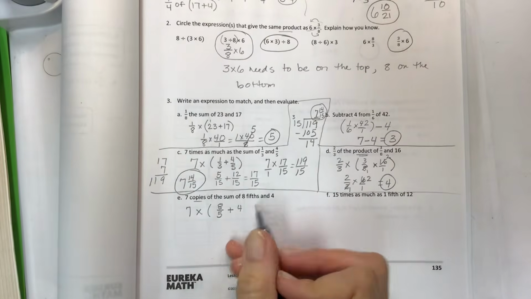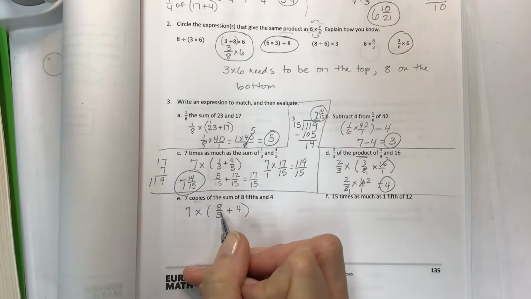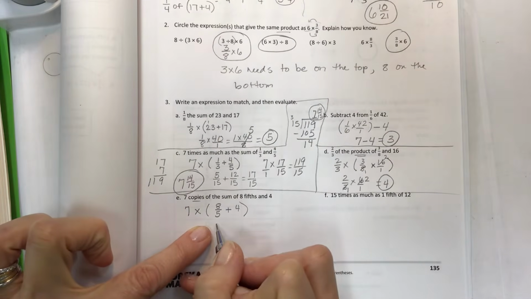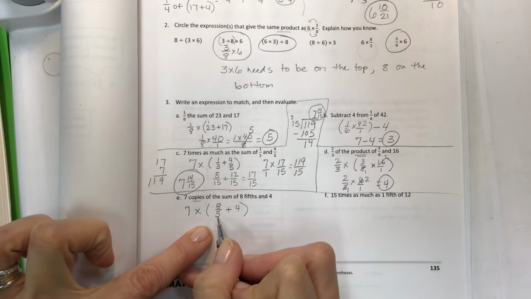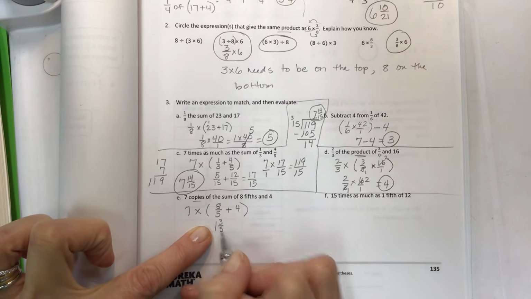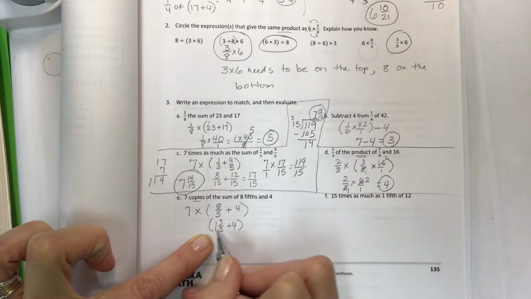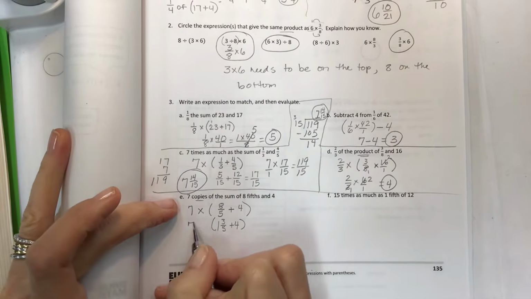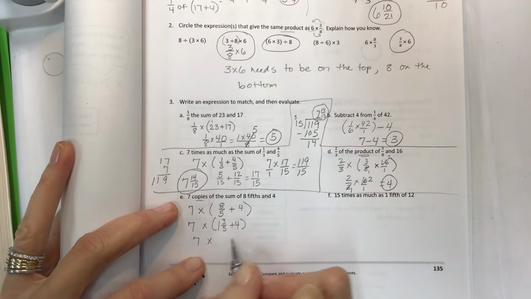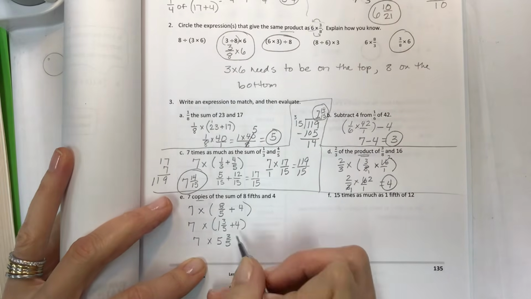Now this is a whole number, so if you would like to not worry about the denominators here, change this into a mixed number so that you can kind of simplify it. 5 into 8 one time with 3 left over. And then you can combine this and you don't have to have any problems there. So it's 7 times 5 and 3/5.